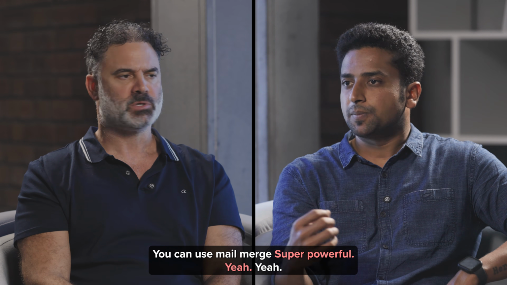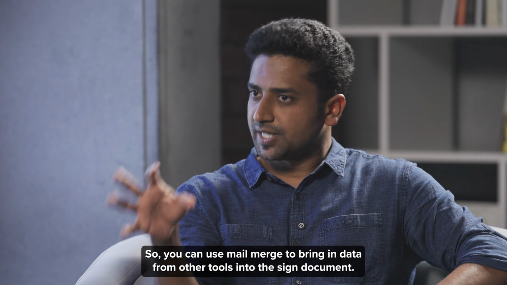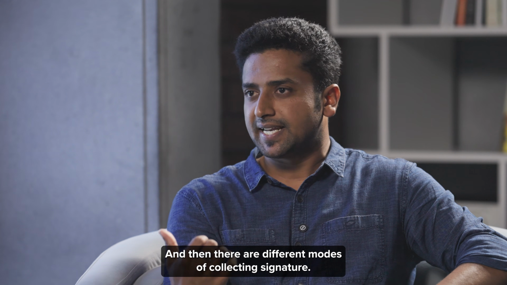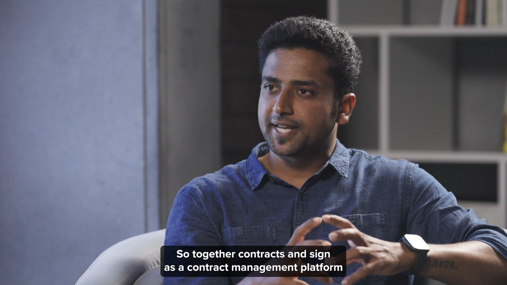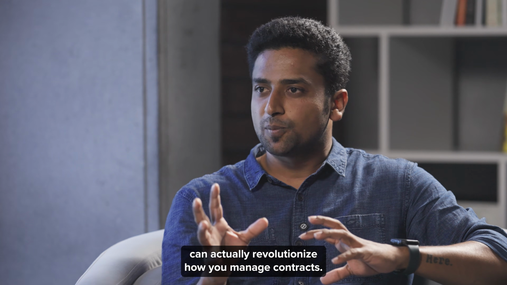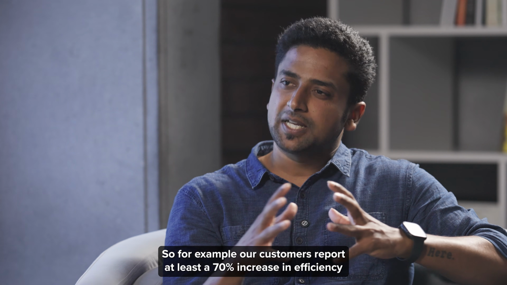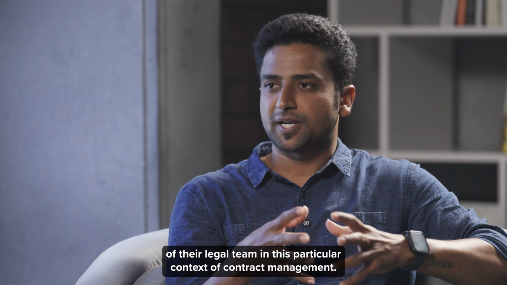You can use mail merge. Super powerful, yeah. You can use mail merge to bring in data from other tools into the document, and then you can send it for signature. And then there are different modes of collecting signature. So together, Contracts and Sign as a contract management platform can actually revolutionize how you manage contracts. For example, our customers report at least a 70% increase in efficiency of their legal team in this particular context of contract management, right?